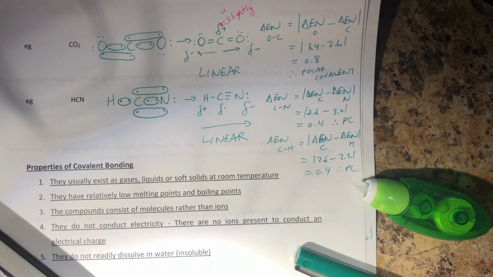Okay, so I'm going to do this in a separate video just to give us a bit of a break here and break up this video. So I'll meet you back in a minute to draw Lewis structures for molecular compounds.